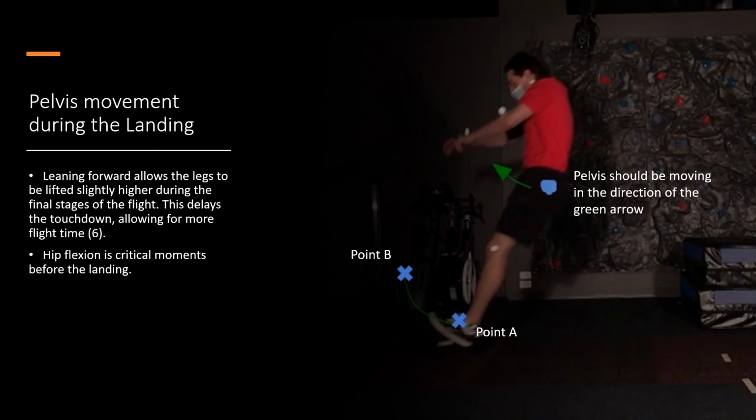The jumper's hip joint was not properly flexed during the final stages of the flight. This means that the amount of flight time was reduced, which therefore also reduced the vertical velocity. To correct this, the jumper's pelvis should tilt forward in the direction of the green arrow by flexing the hip joint. This would move the jumper's feet from point A to point B, which is represented in the photo. This would increase the amount of flight time achieved, which would also increase the vertical velocity.